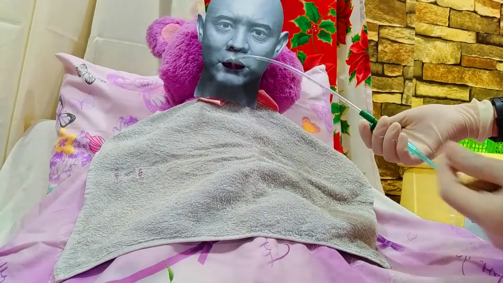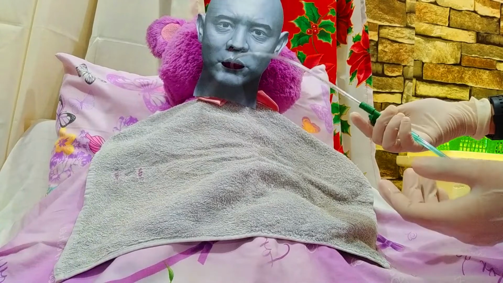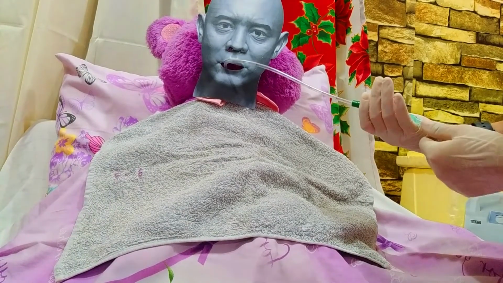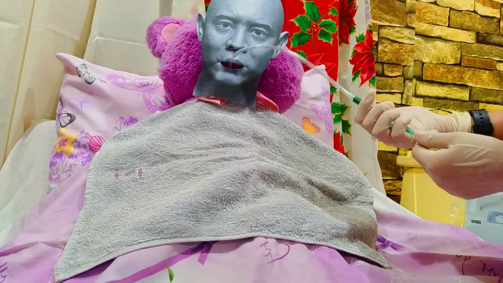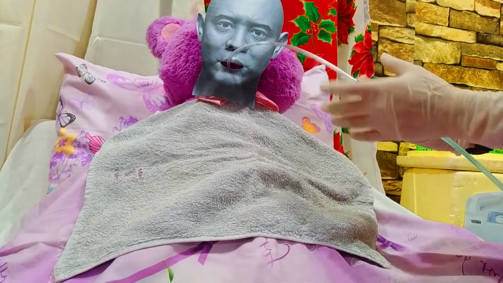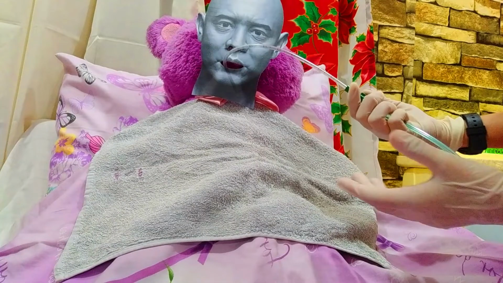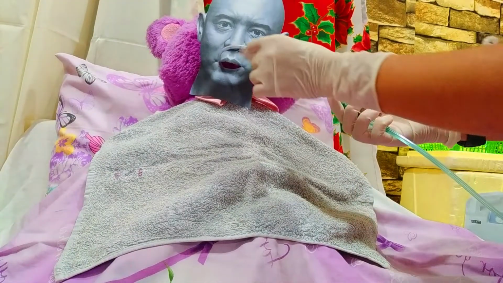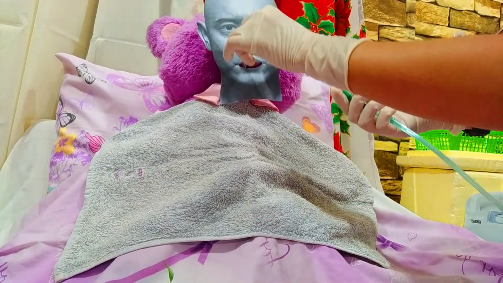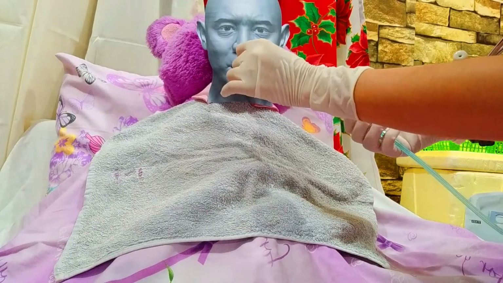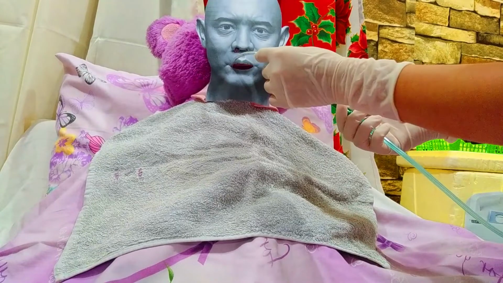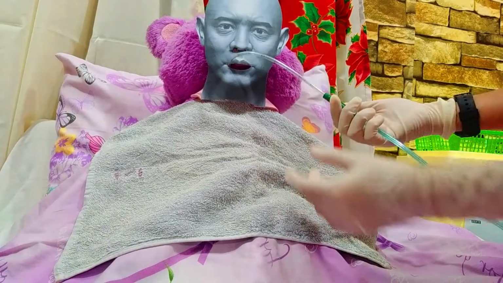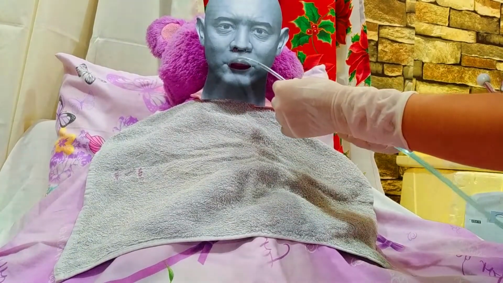And then we need to apply the suction by intermittently occluding the suction valve on the catheter with the thumb of my non-dominant hand and continuously rotate the catheter as it is being withdrawn. And then suction only on withdrawal, and do not suction for more than 10 to 15 seconds at a time to minimize tissue trauma.